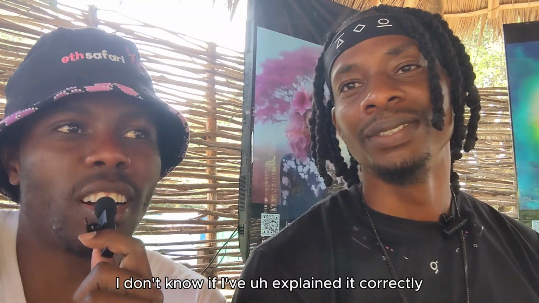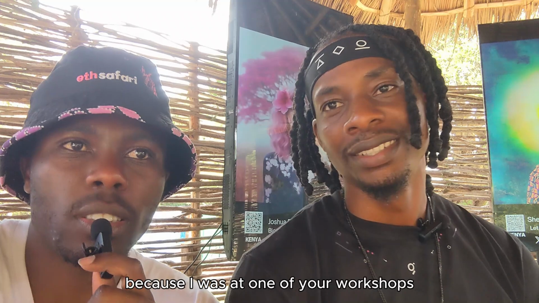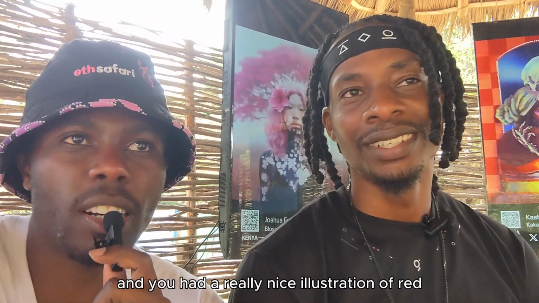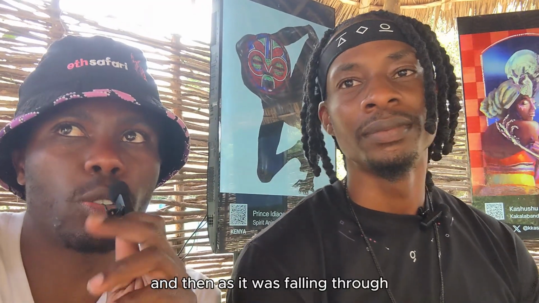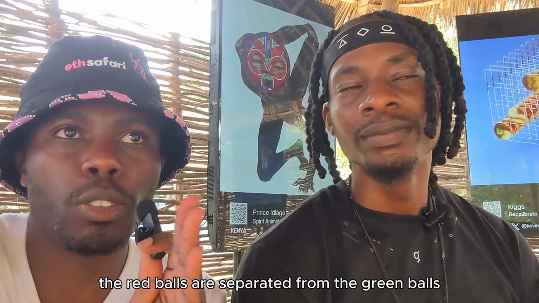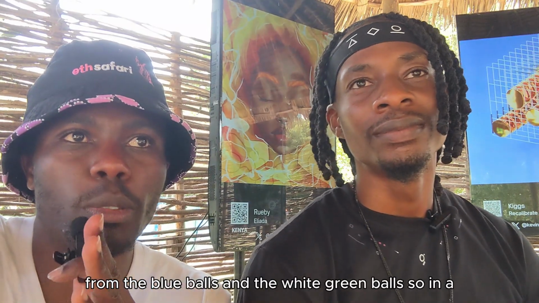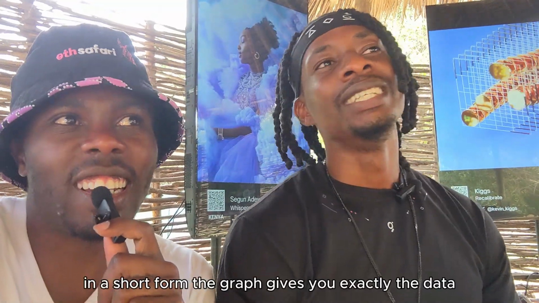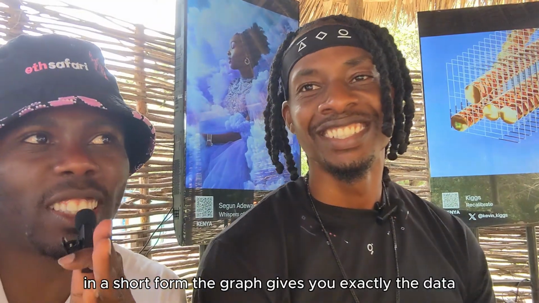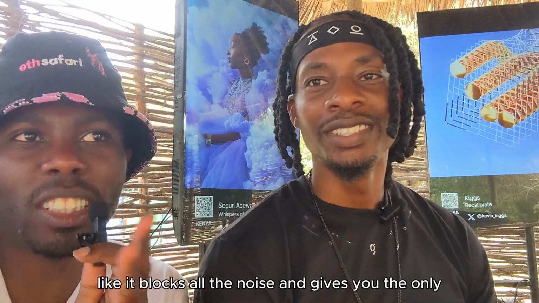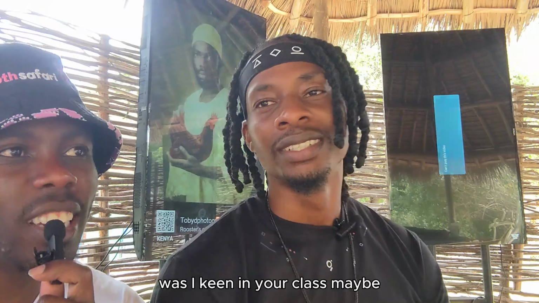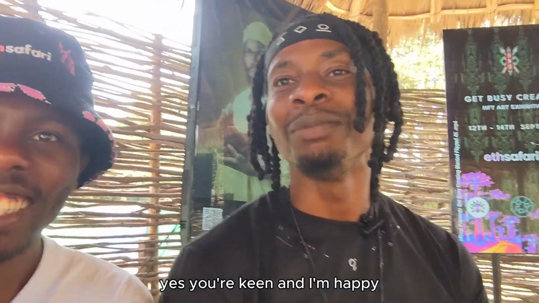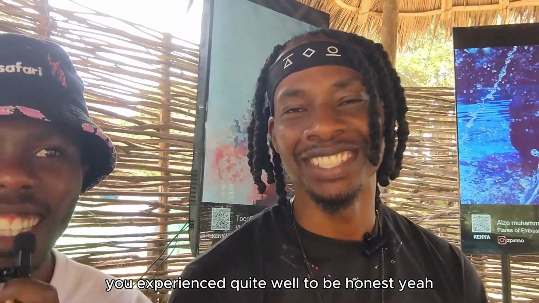I don't know if I've explained it correctly, because I was at one of your workshops, and you had a really nice illustration of red, blue, green, and yellow balls, and as they were falling through, the red balls were separated from the green balls and the blue balls. So in layman's terms, The Graph gives you exactly the data, it blocks all the noise and gives you only what you want, at a fraction of the cost. Was I keen in your class? Maybe. Yes, you're keen, and I'm happy you explained it quite well. So that's what The Graph does.